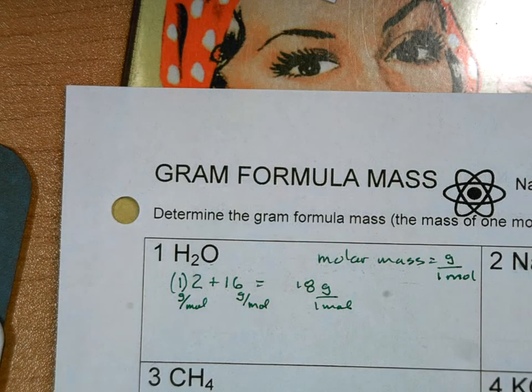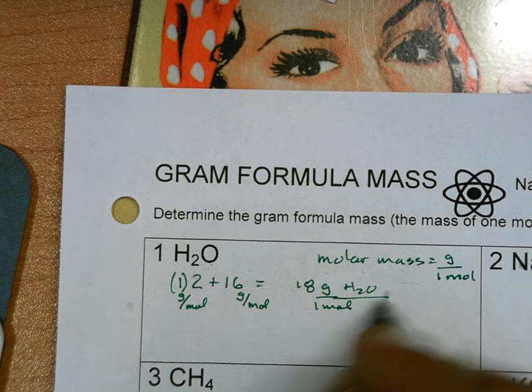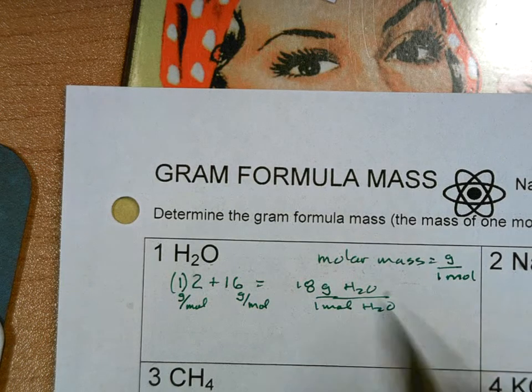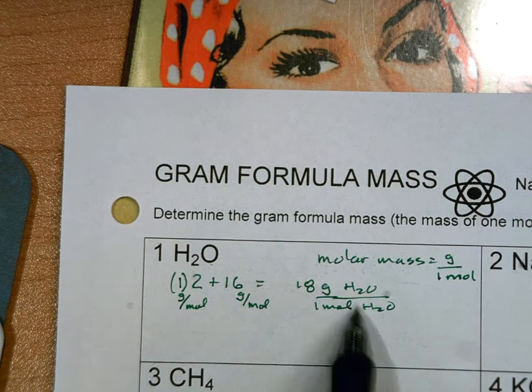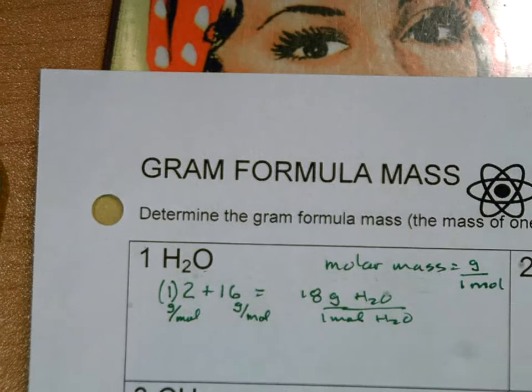Now we're just practicing this part here, but technically you should really say 18 grams of H2O in 1 mole of H2O. But we'll save that for now. We know we're working with water. We'll just do the grams per mole part on there. Zoom in there a little bit more. I guess I should have made that bigger.